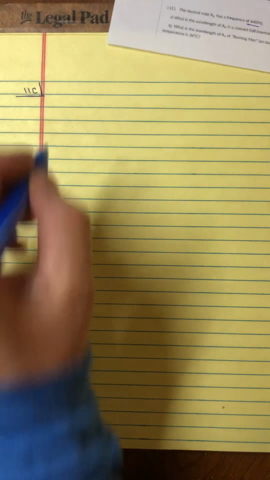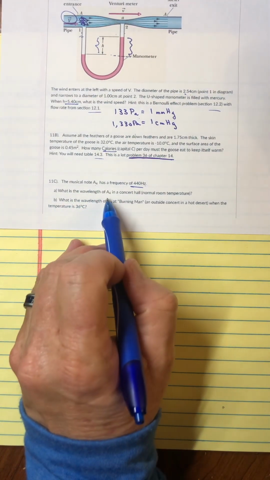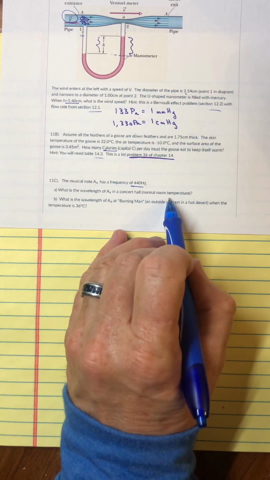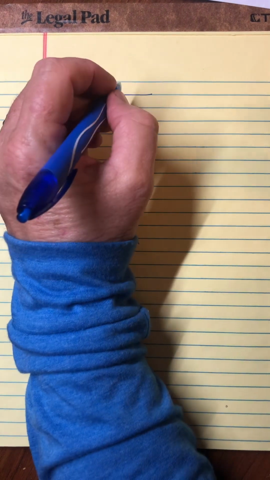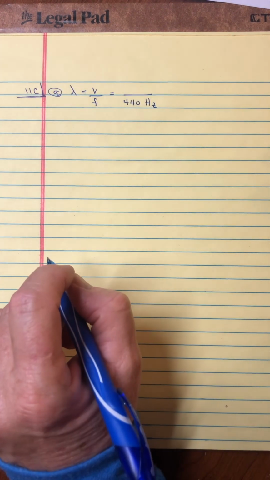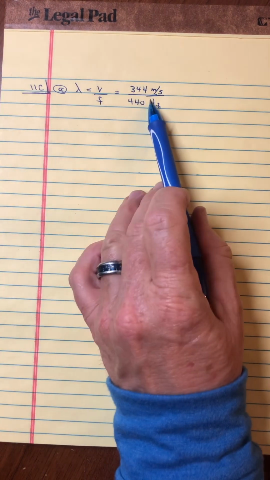And the first part here, A, says, what is the wavelength of A4 in a concert hall? And I put in parentheses, normal room temperature. So wavelength is velocity divided by frequency. The frequency is given straight up, so that's pretty obvious. And then our speed, we could hopefully just have remembered the famous one, 344 meters per second.